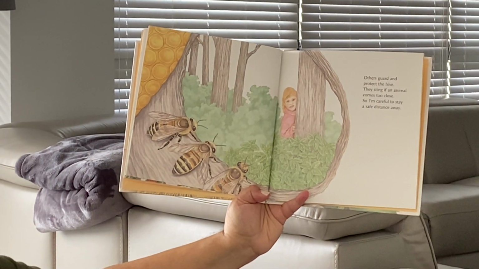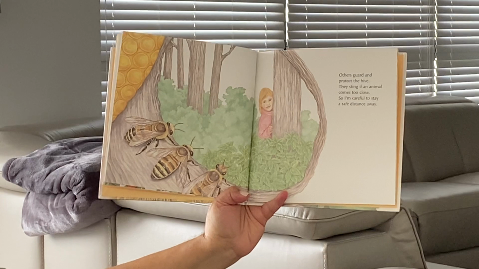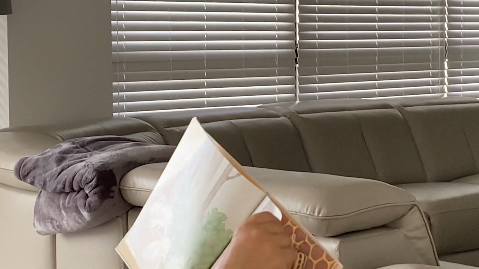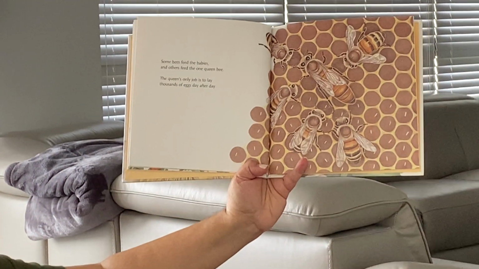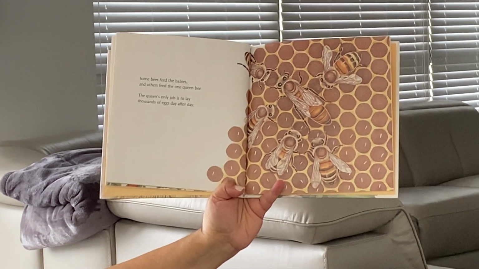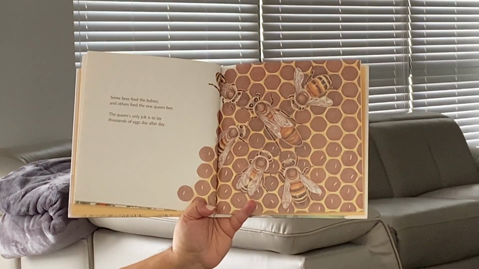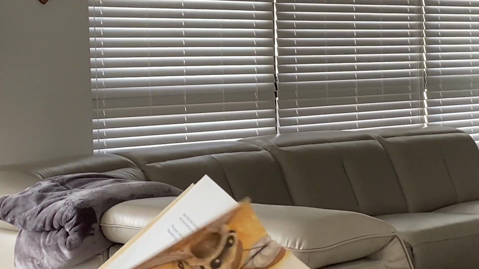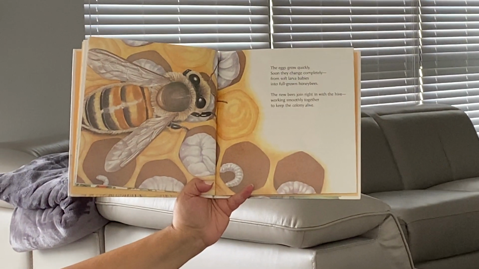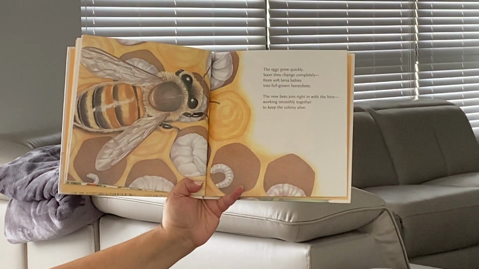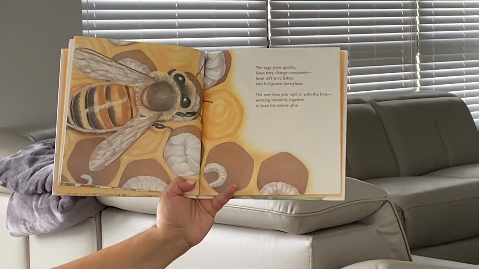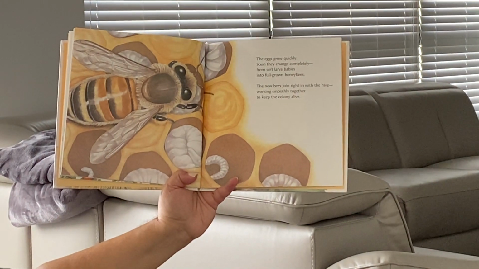Others guard and protect the hive. They sting if an animal comes too close, so I'm careful to stay a safe distance away. Some bees feed the babies, and others feed the one queen bee. The queen's only job is to lay thousands of eggs day after day. The eggs grow quickly. Soon they change completely from soft larva babies into full-grown honeybees. The new bees join right in with the hive, working smoothly together to keep the colony alive.